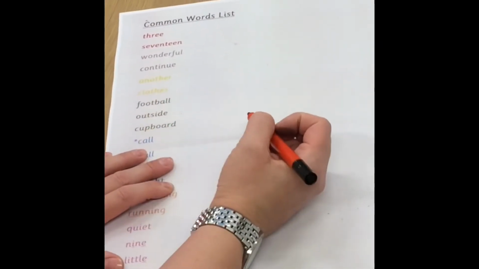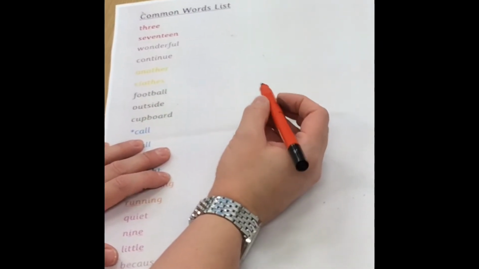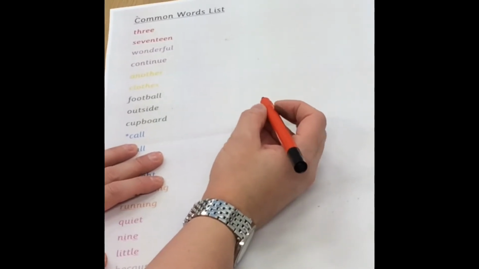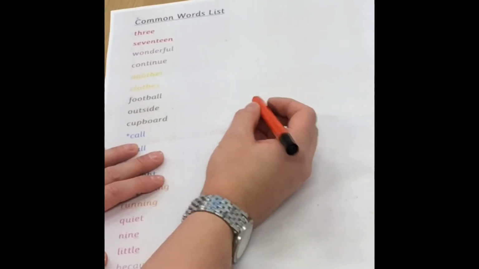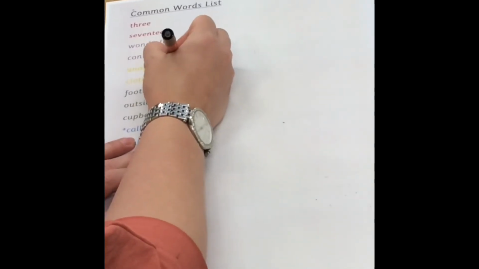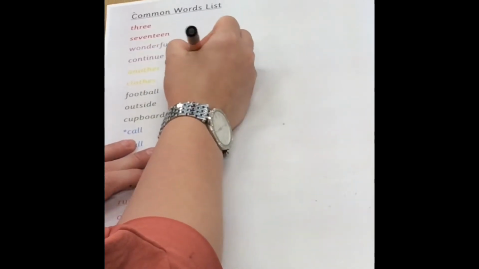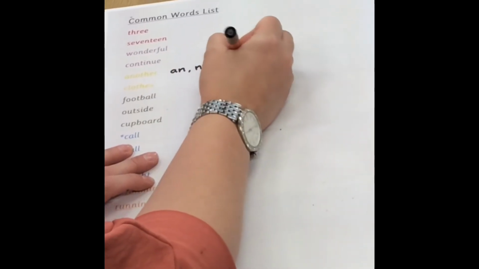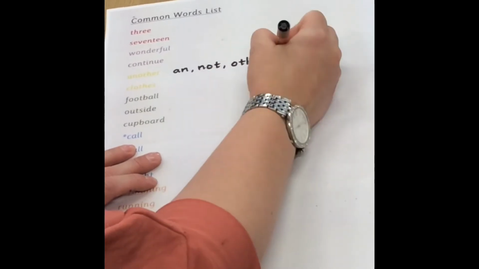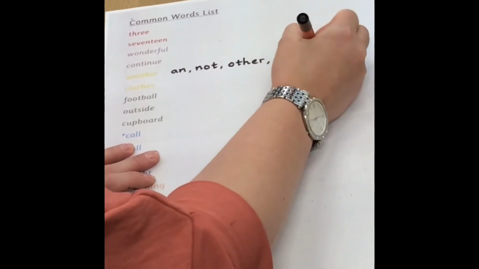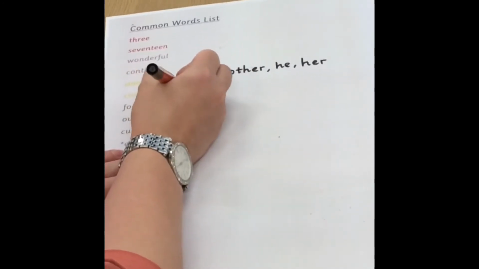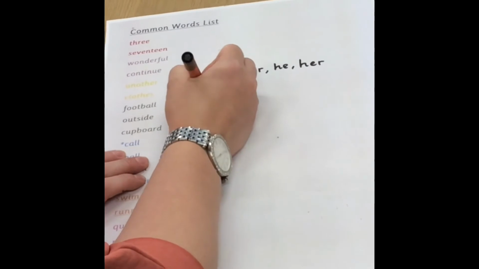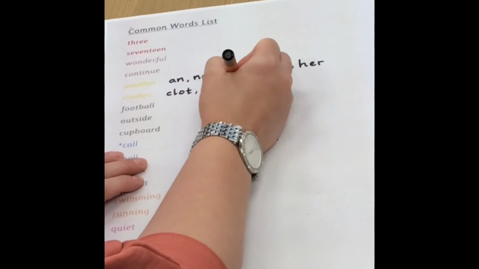The yellow words on the list, another and clothes, are examples of words within words. This is where we find smaller words within the large word without scrambling the letters. In another, you could find an, not, other, he, her. Within clothes, you could find clot, he, cloth, as some examples.